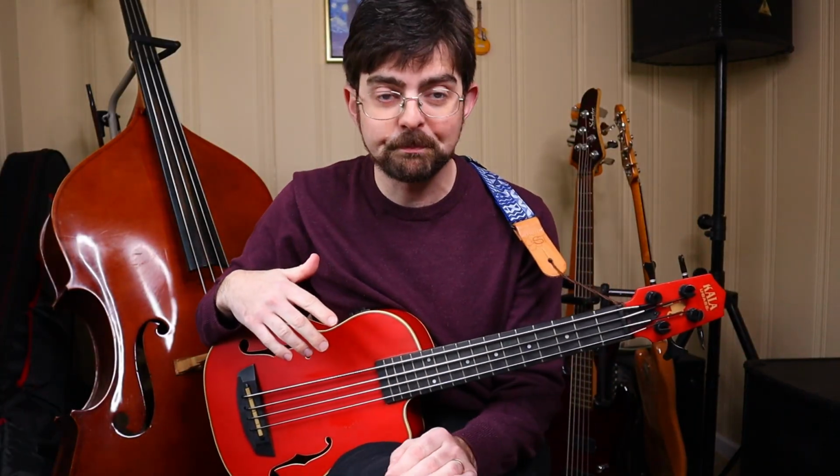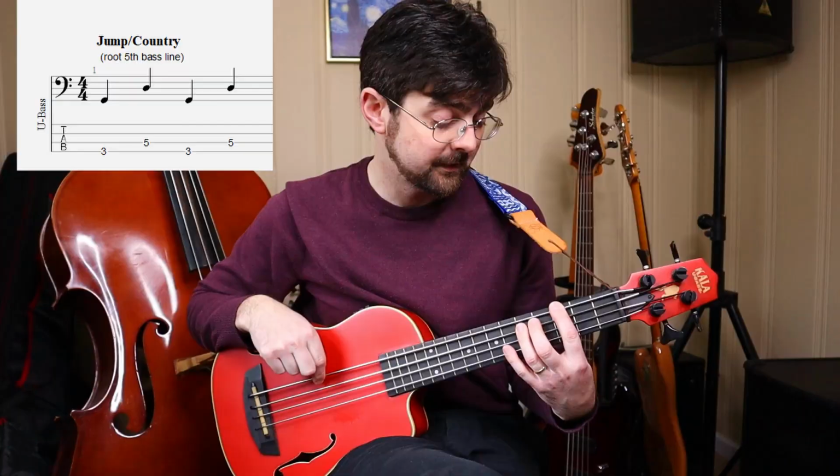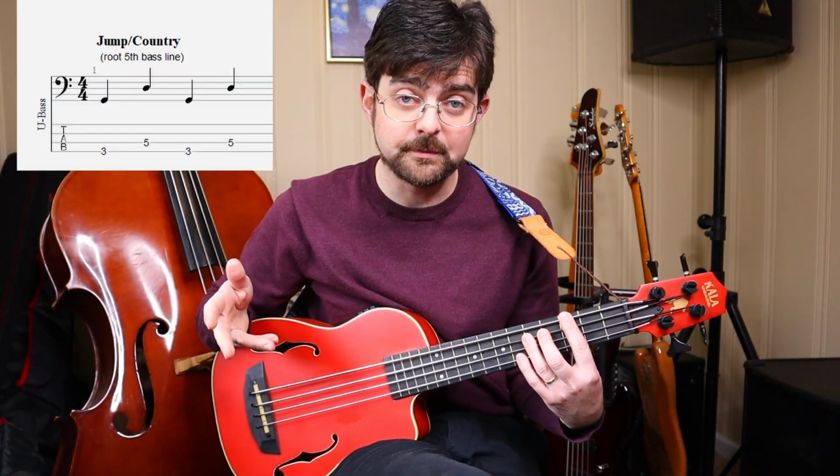Think Johnny Cash's Folsom Prison Blues. It has that root fifth kind of feel to it. That's the style line we're talking about. So here, we're going to do this in G. The pattern is going to be, and that's it.